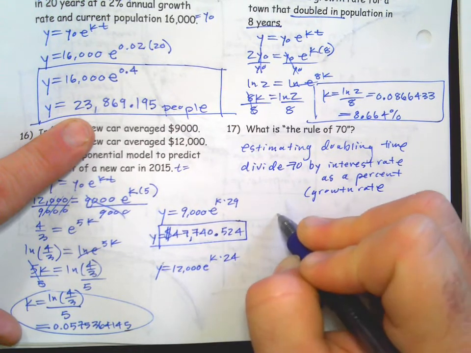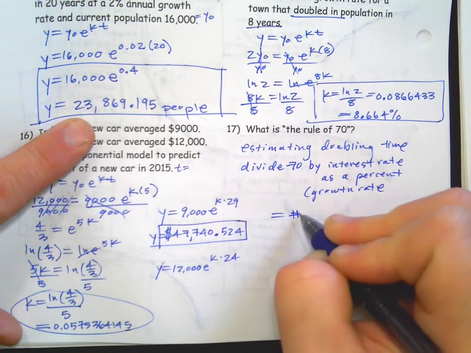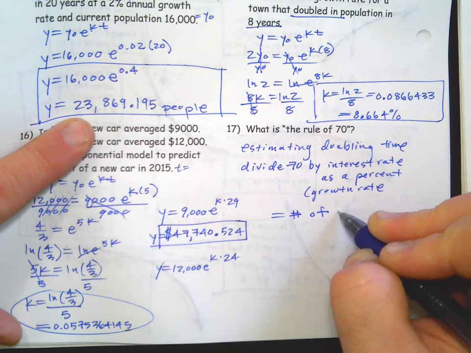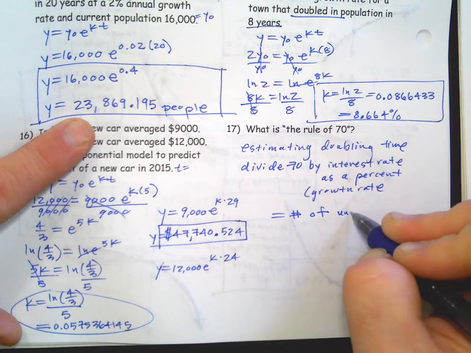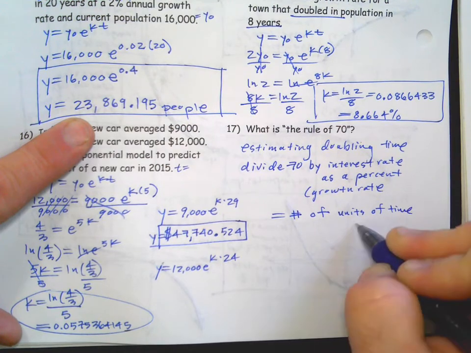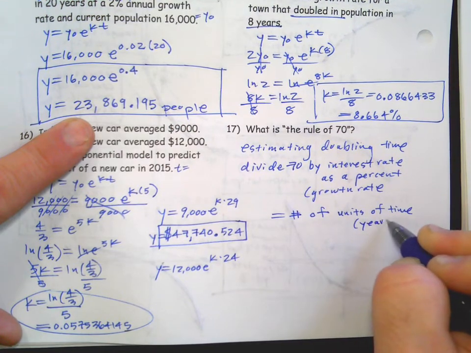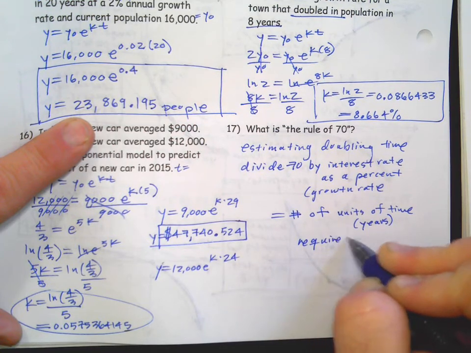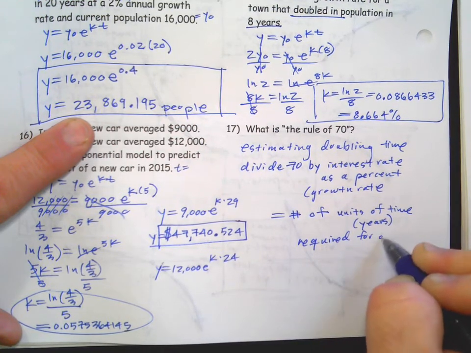And it equals the number of whatever units of time, which is often years, but doesn't have to be, required for doubling.